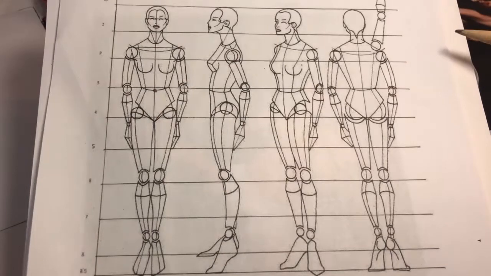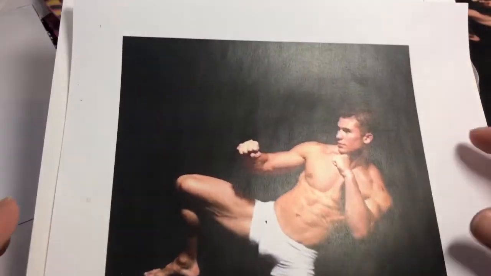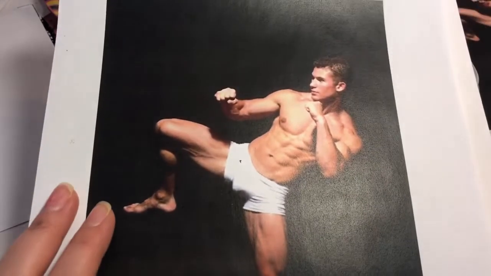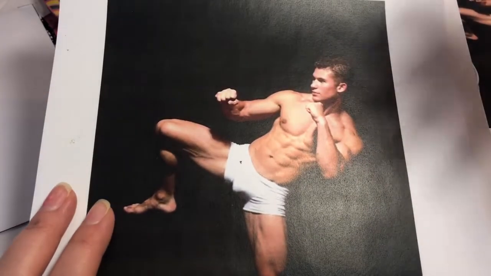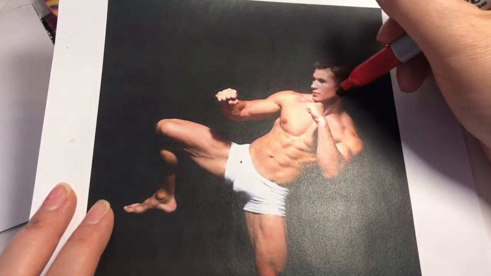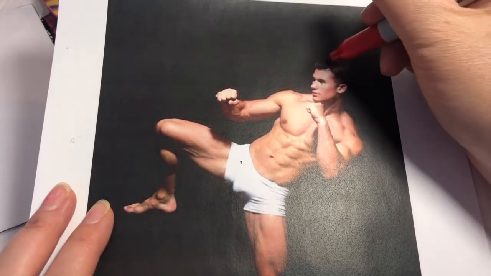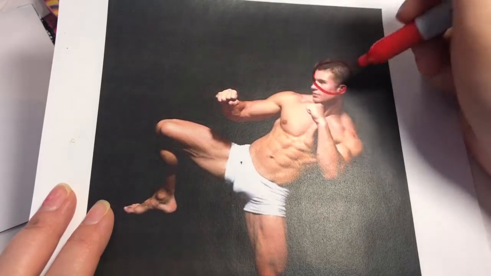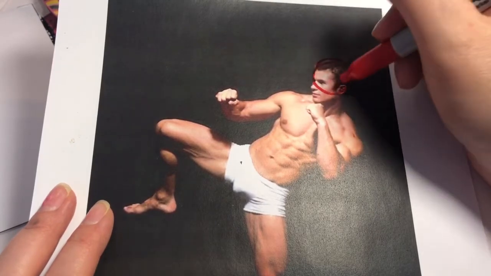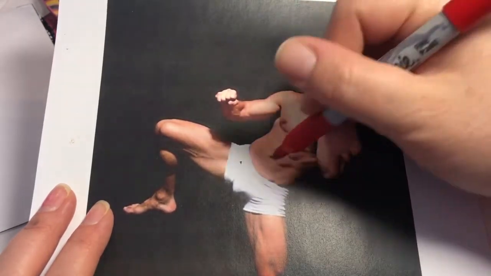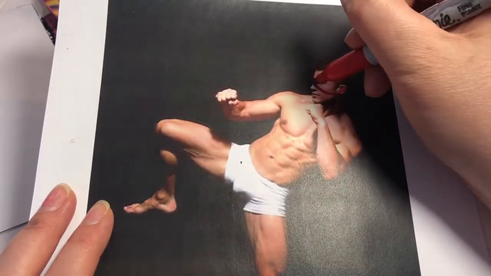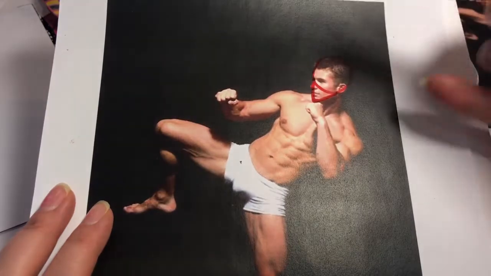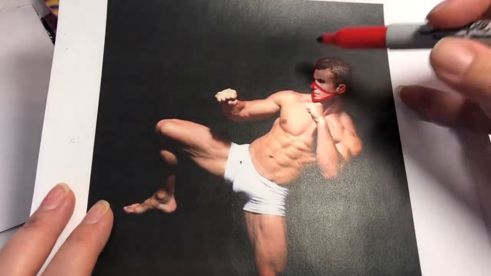Okay, so I'm going to show you how to map out this guy here. We always start with the head, so we just find the circle. We're not going to include his jaw in the circle, not quite yet. So we're using this circle as our measurement base for the rest of his body. You can add a triangle here in order to represent his jaw.